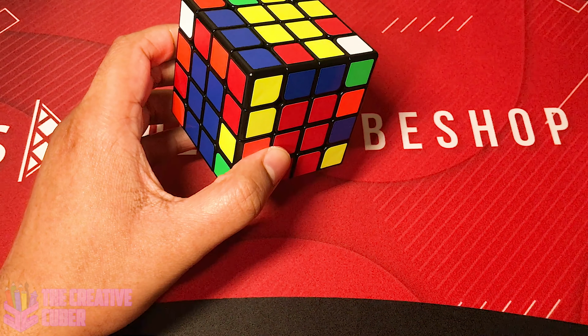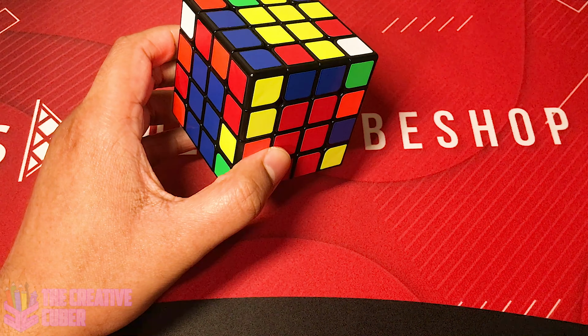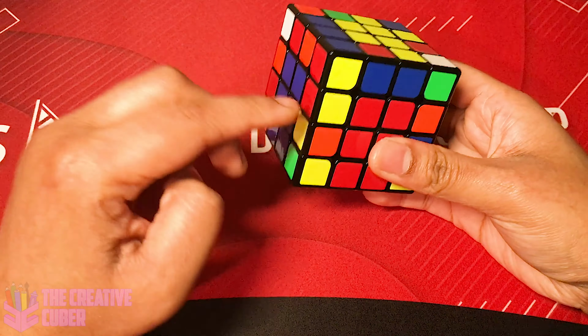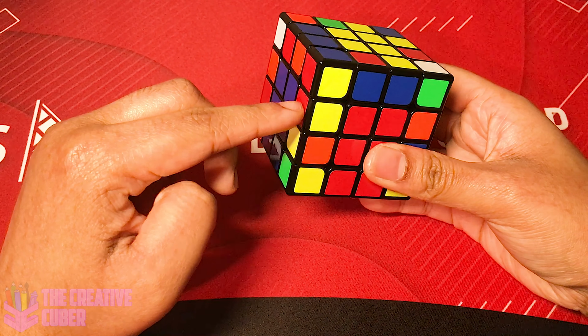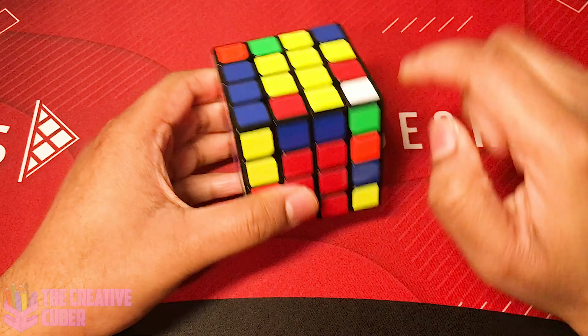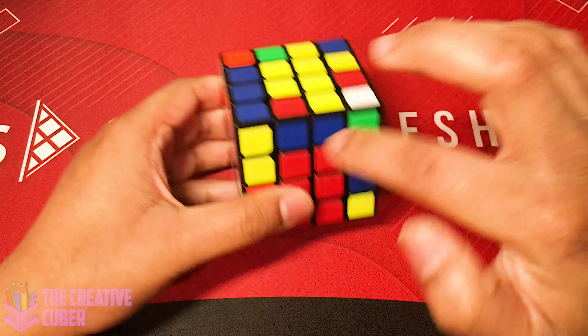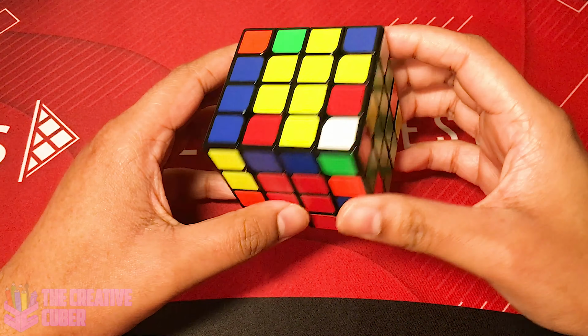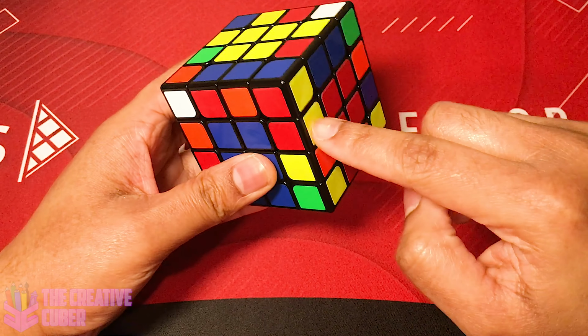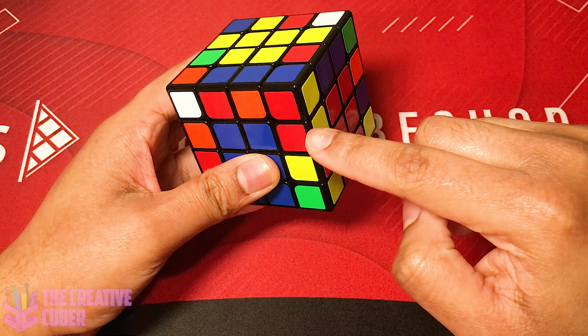I picked this one because the orientation you want them to be in when you're building them is one on the vertical edge like this, and one on the top row horizontally. So this red and yellow edge pair is going to be up here, and how you connect it is basically you want the vertical one to be on the bottom side.